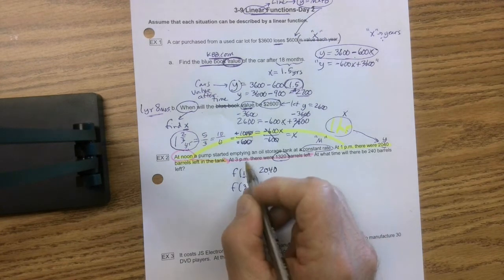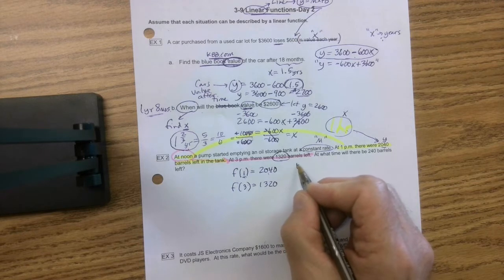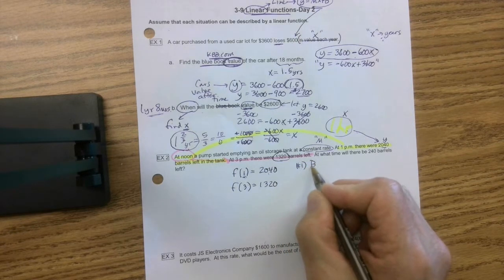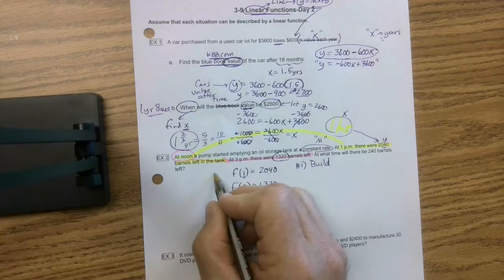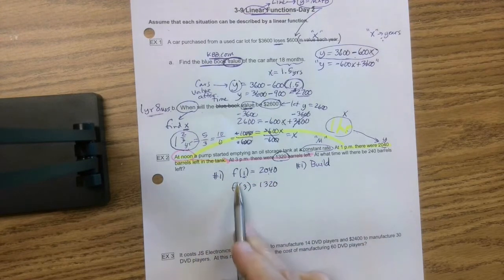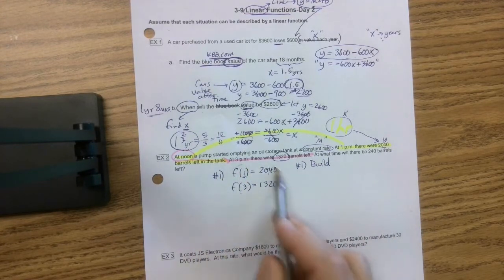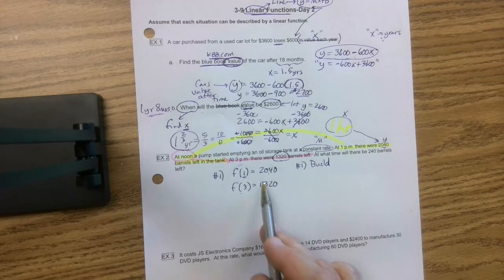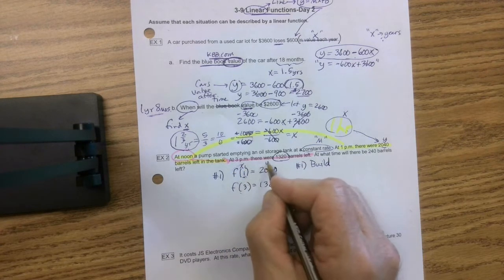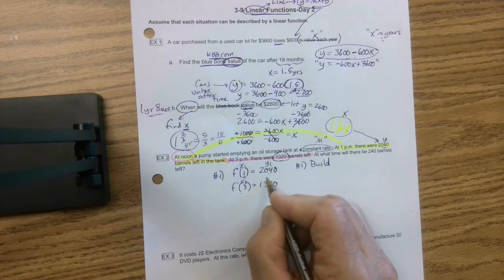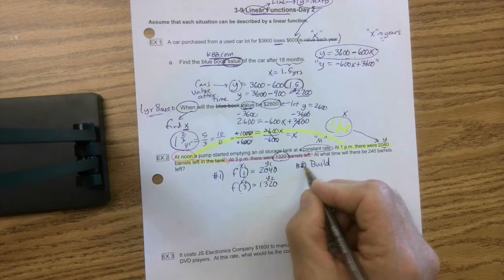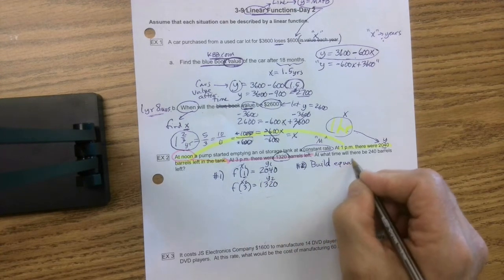So I'm going to go, okay, the first thing I'm going to do is build, well, I guess this is the first thing I did, is I made a situation where I say, okay, I see what I need to do with this. I'm going to call this x1, y1, x2, y2, and then the second thing I'm going to do is build an equation.